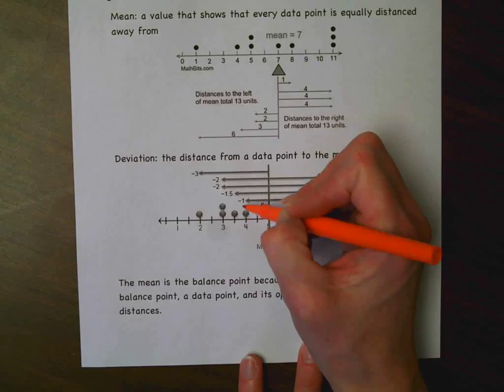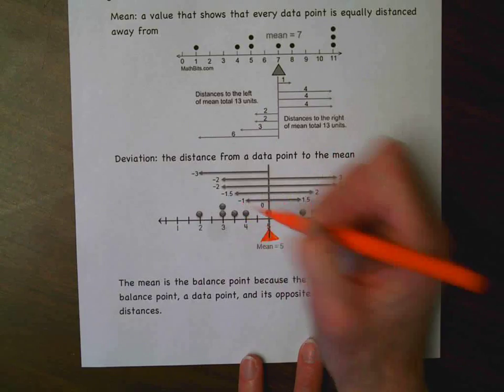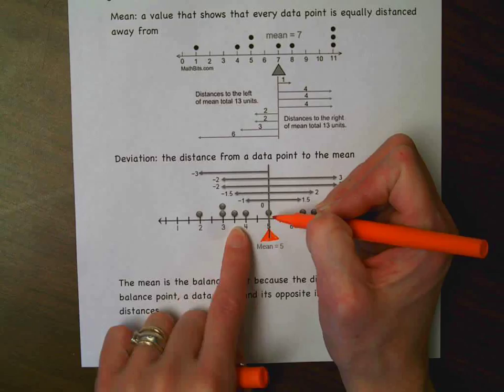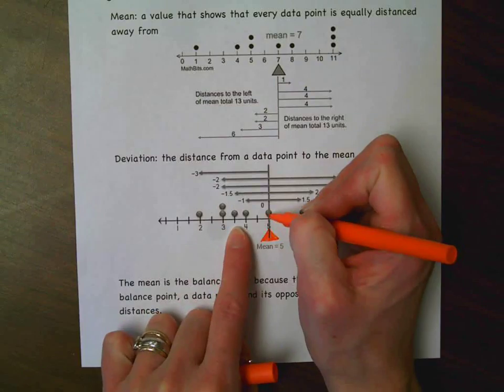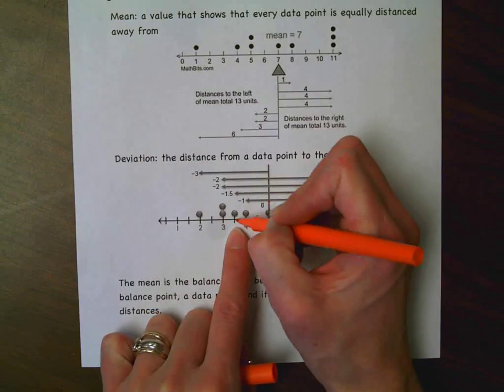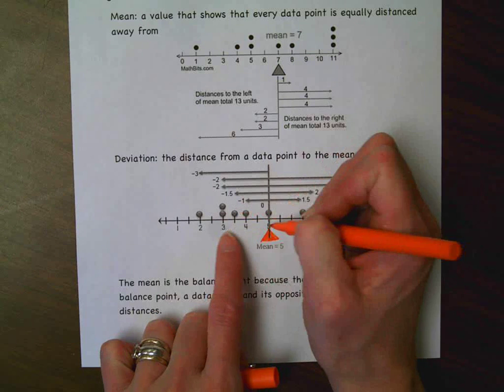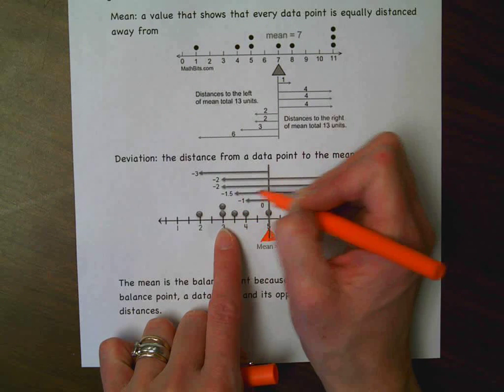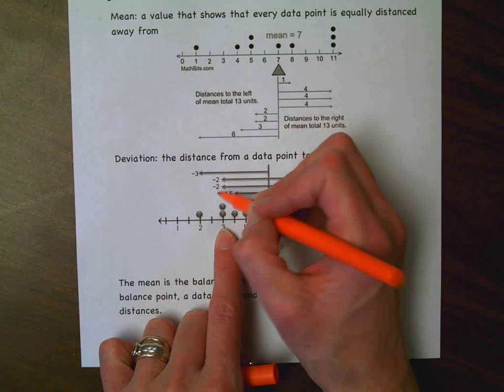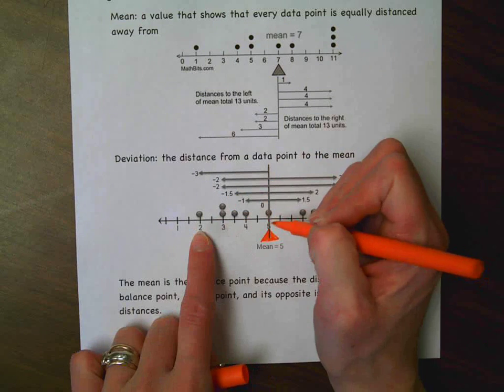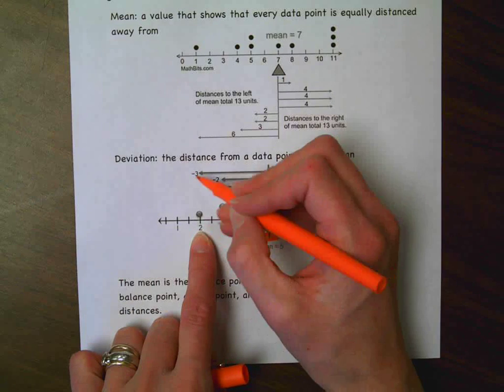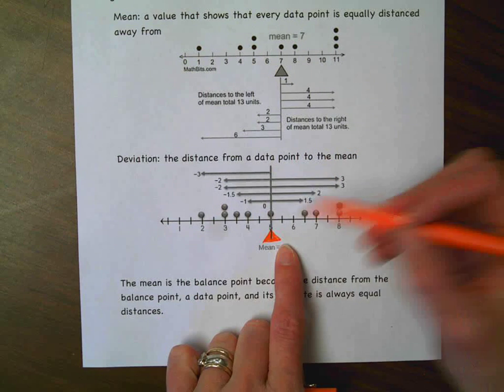So if we're going from 5 to 4, we went to the left 1, so that makes it a negative 1. If we're going to a 3.5, then that means that we went to the left 1.5, so that's a negative 1.5. If we're going from 5 to 3, that means that we went to the left 2 times, so those are both negative 2. And if we're going to 2, we went to the left 3 times, so that's a negative 3.